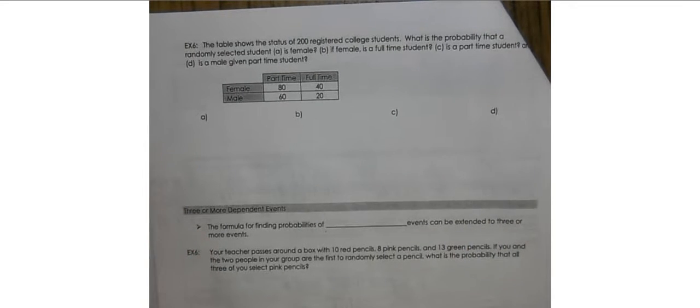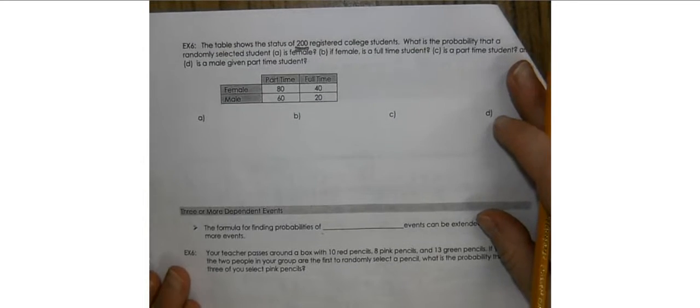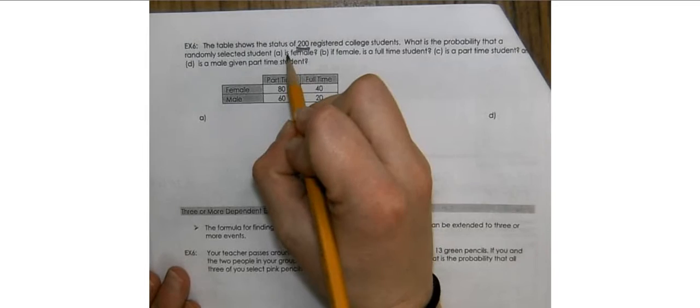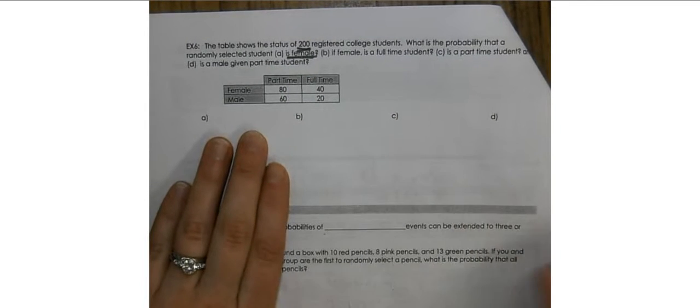Next, we're going to be working with a table, and I'm going to show you a strategy in order to use this table to your advantage. It says the table shows the status of 200 registered college students. What is the probability that a randomly selected student is, let's go with female. So we're going to start with letter A being a female, and then I'll go one at a time.